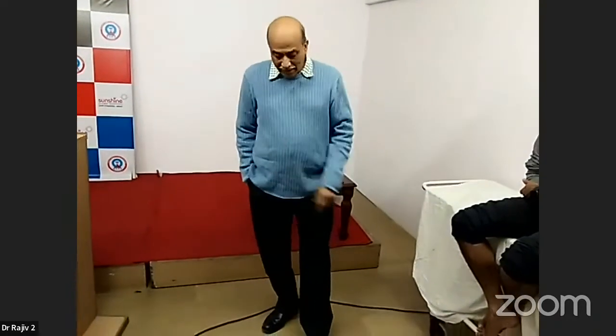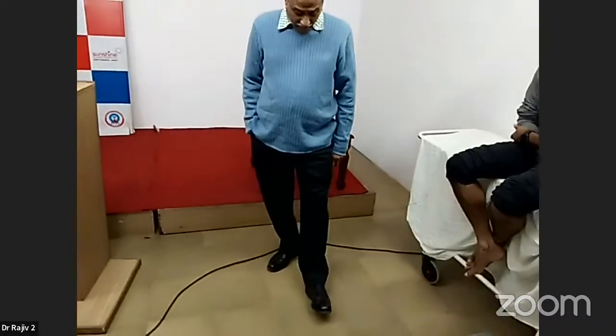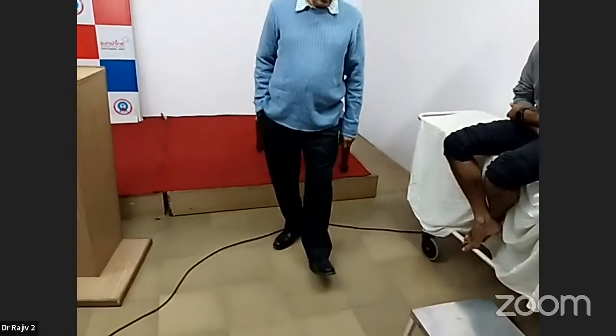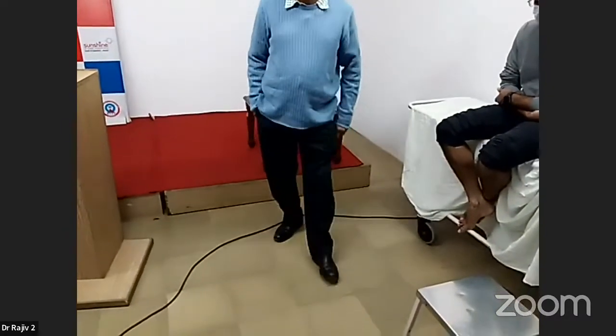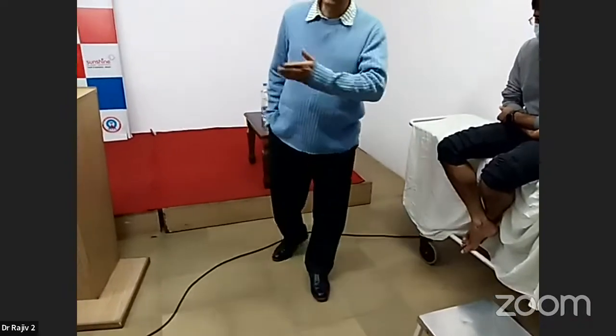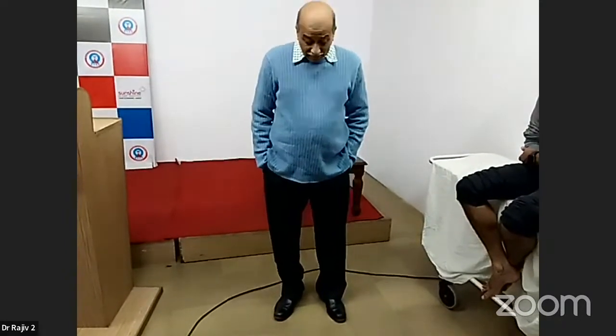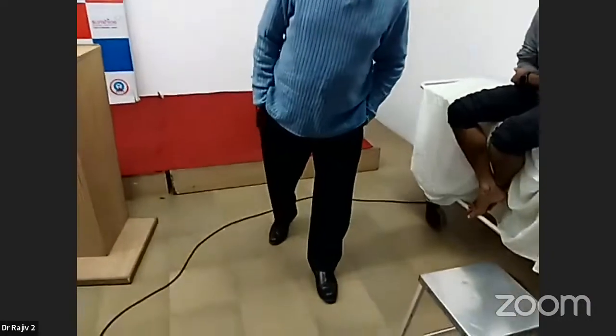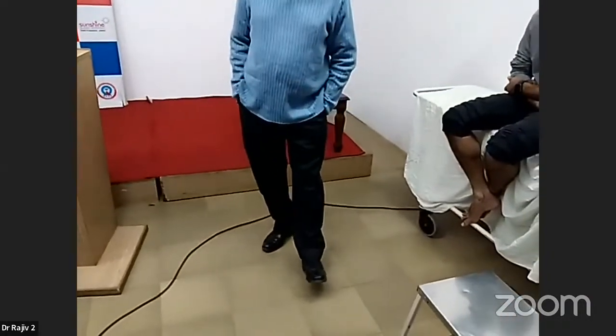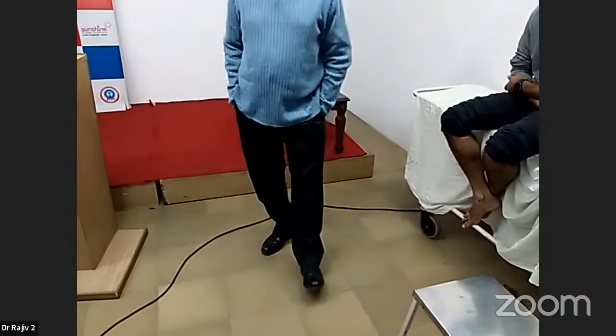Because typically we have a heel strike, we have a foot flat, and we have a toe off. Though recently the gait cycle is divided into more number of segments, but by and large these three are the major segments, and you need to look at the stride length, how long steps are being taken by the patient.